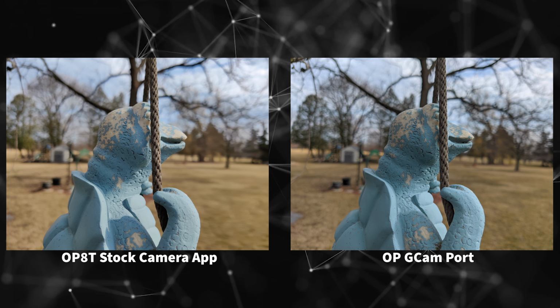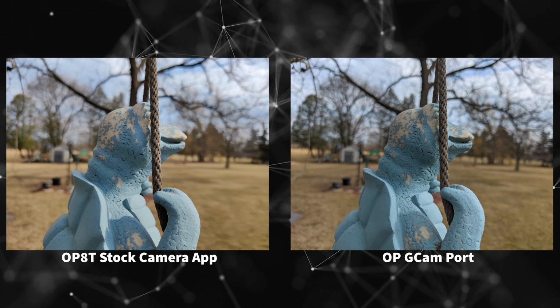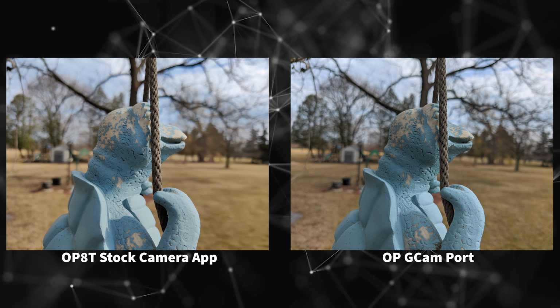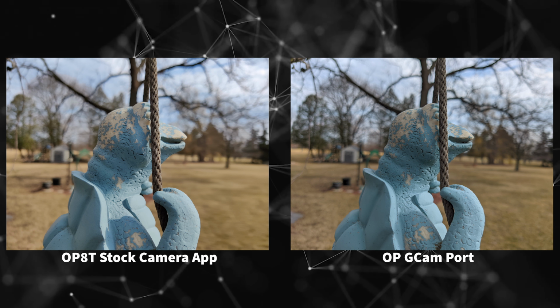And I like that. I love the contrast of the Gcam, and the Gcam did its own thing here, and it looks cool, but I prefer it looking a little bit more sunny and uplifting in the stock app, and that's where I'm going with that one.